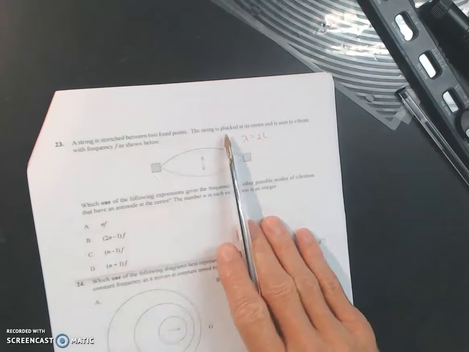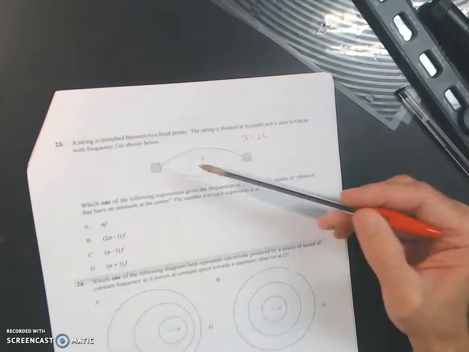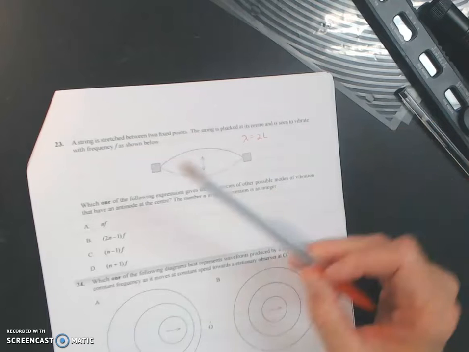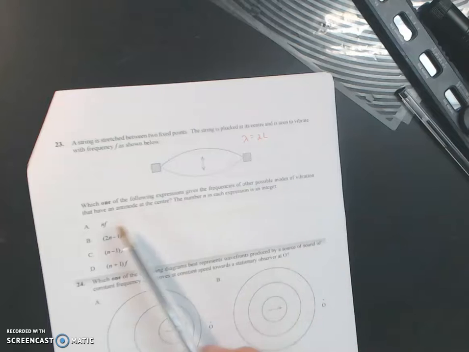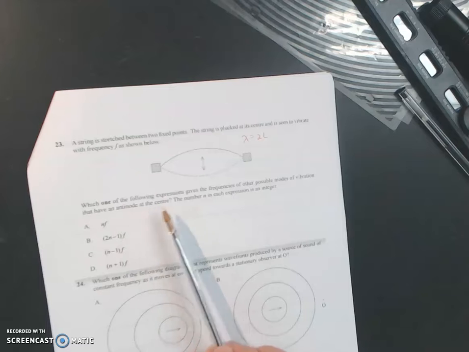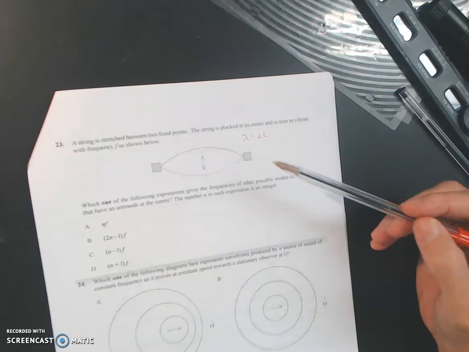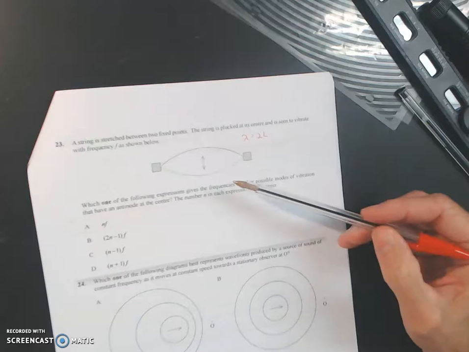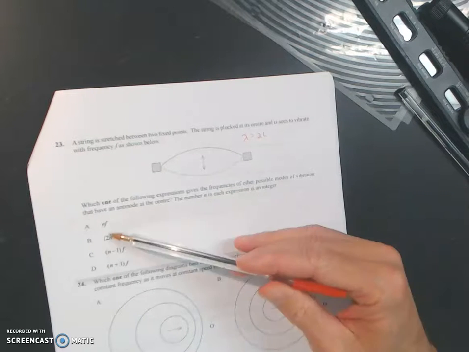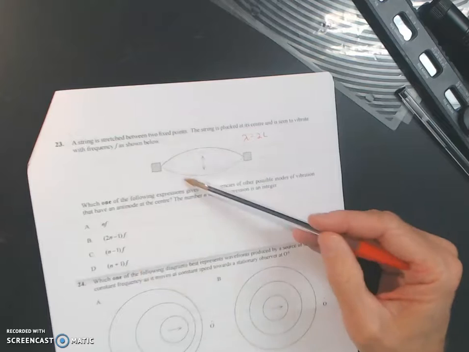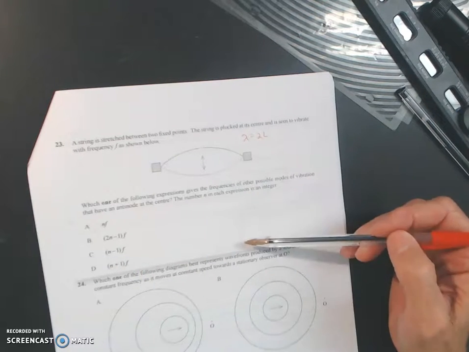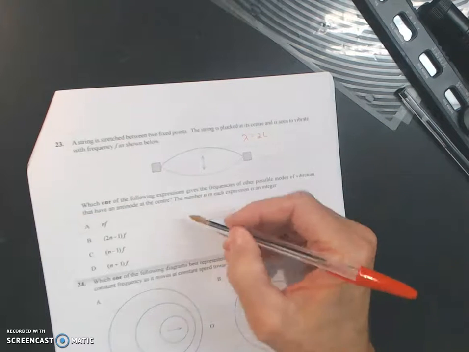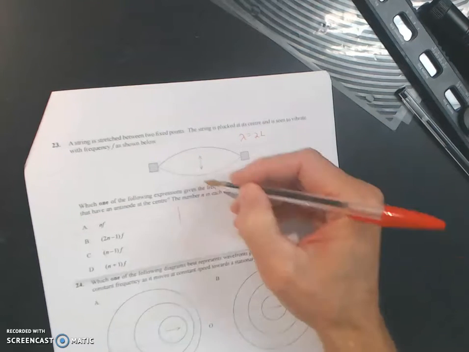A string is stretched between two fixed points. It's plucked like a guitar string, and it's vibrating at its fundamental. Which one of the following expressions gives the frequencies of the other possible modes of vibration that have an antinode at the center? So that's tricky, where the number n in each expression is all of the possible integers. So this frequency that we have here is the fundamental. We know that closed will have all of the possible n's, but we need to know the ones that will have a node in the middle.